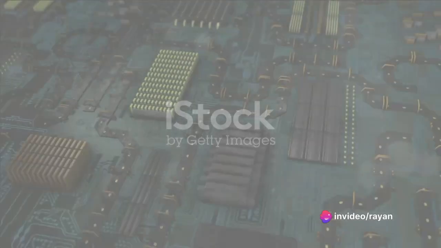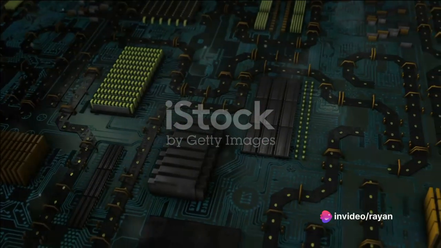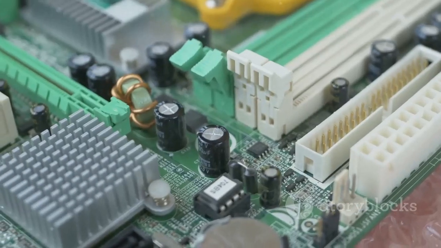Now, imagine billions of these transistors working together in harmony within a single chip. It's mind-boggling, isn't it? But that's exactly what's happening inside your gadgets every second.